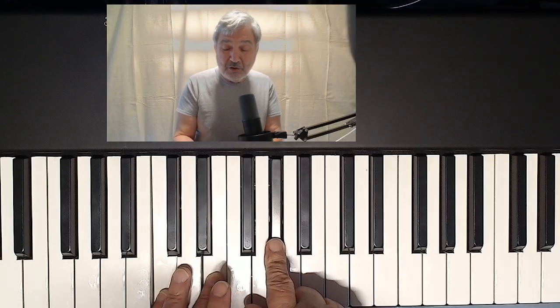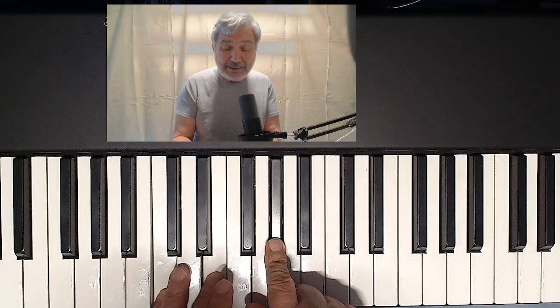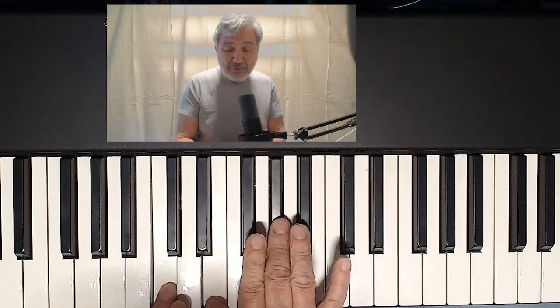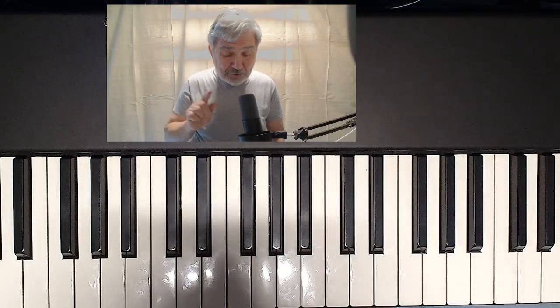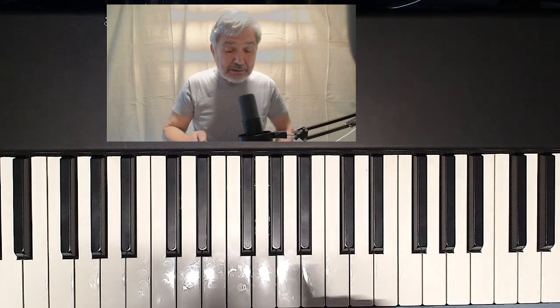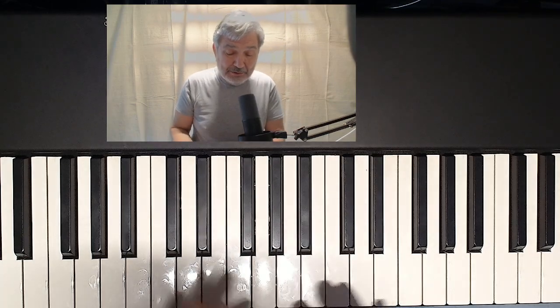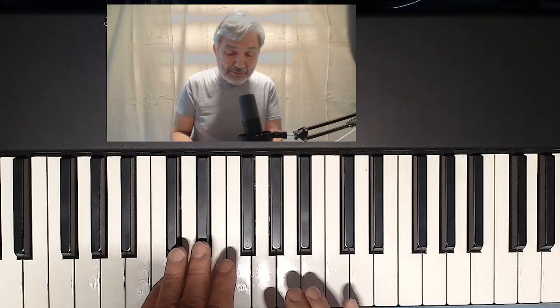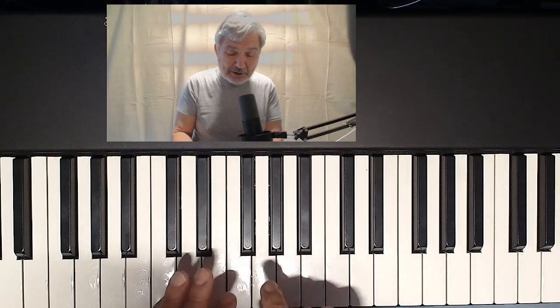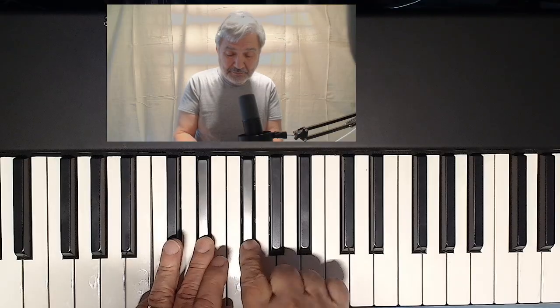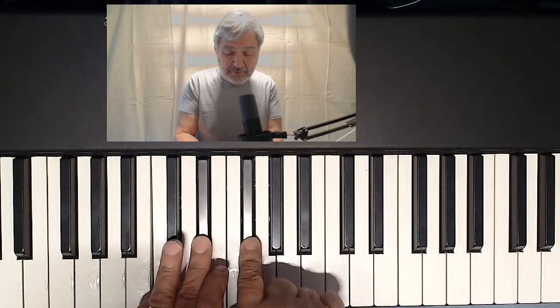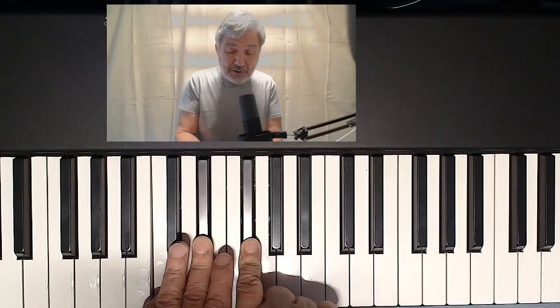That is an augmented chord, and we'll come back to that when we talk about inversions. And then what happens if you take a minor third and put it together with another minor third? That is a diminished chord.